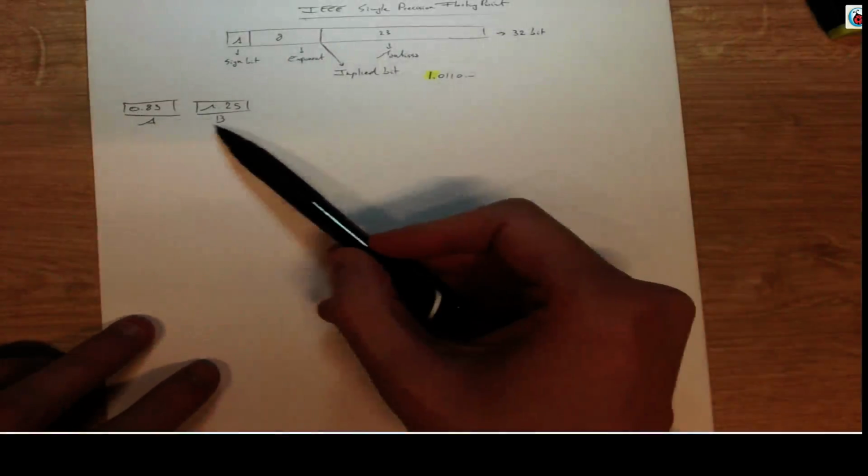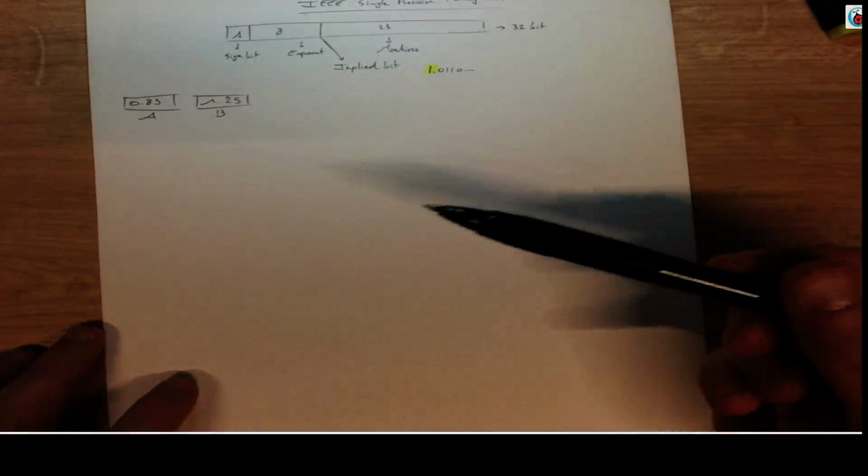So the two numbers I want to convert and use with you are 0.85, which I'll call operand A, and 1.25, which I'll call operand B. I'll be doing the conversion right now, and then I'll just refer to them as A and B, and I'll probably rewrite their binary representation on each page, so I can easily extract all the information when needed.